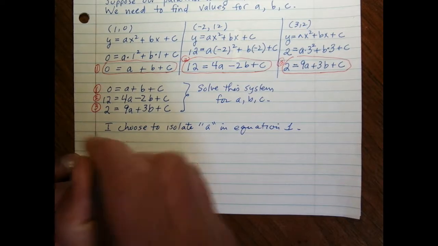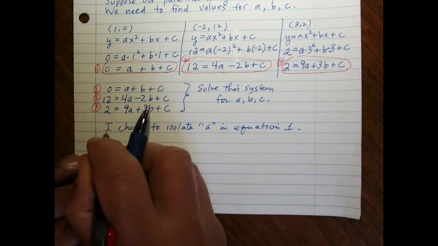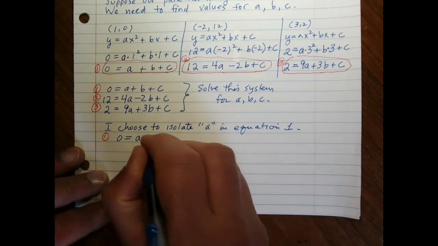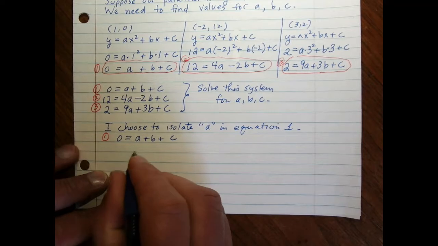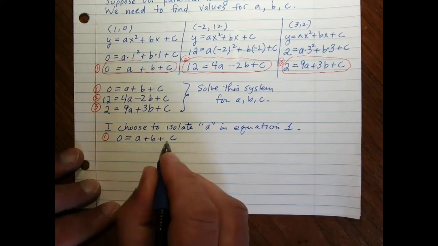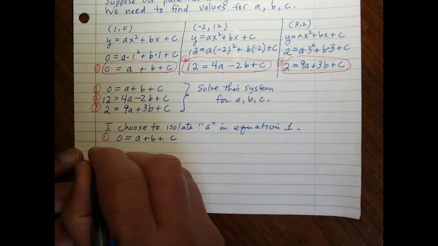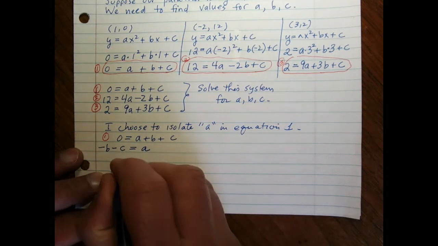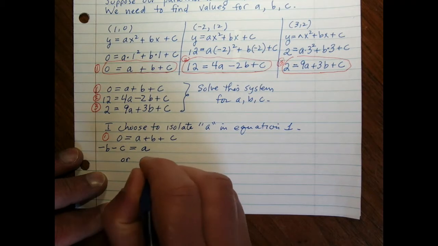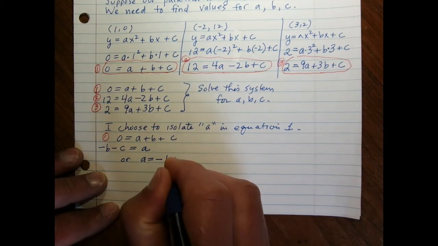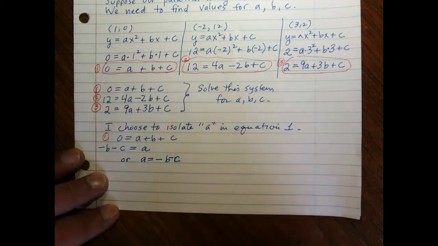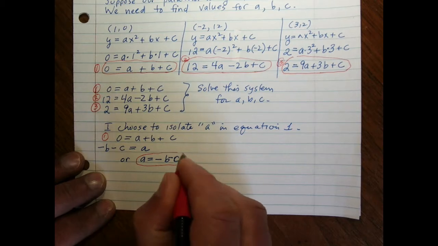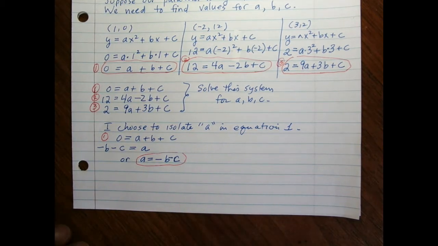So if I take equation 1, 0 equals a plus b plus c, and isolate the a, I'm going to take the b and c to the other side, so I get minus b minus c equals a. Or I can just say a equals minus b minus c. So I have a isolated in the first equation.